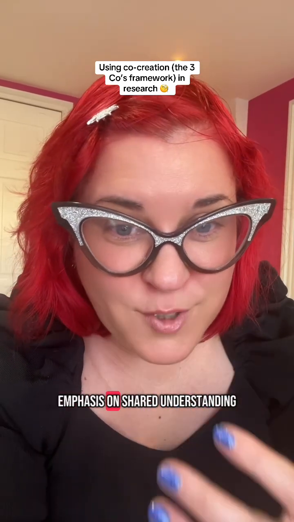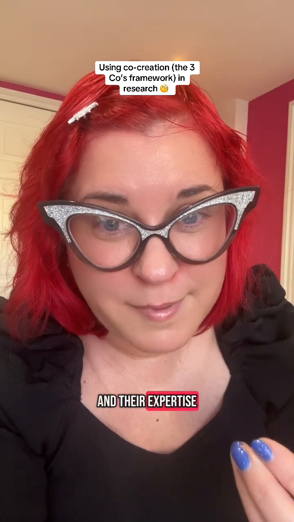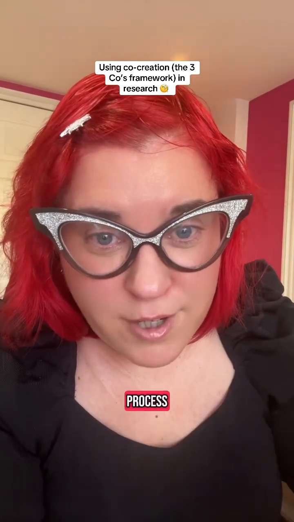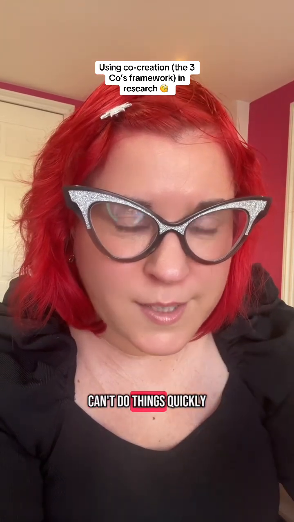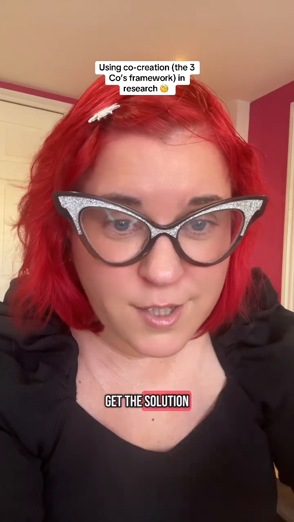There's an emphasis on shared understanding, which I really like, because everybody's opinion is valued and their expertise is equally as valid as anyone else's. It's an iterative process, which I really like, because you can't do things quickly. You do have to go back and forward and respond to feedback until you get to the solution you need.